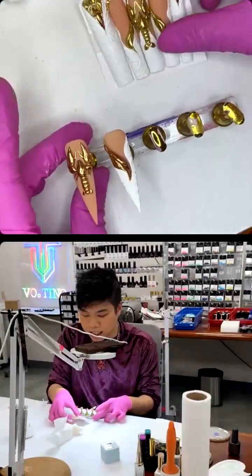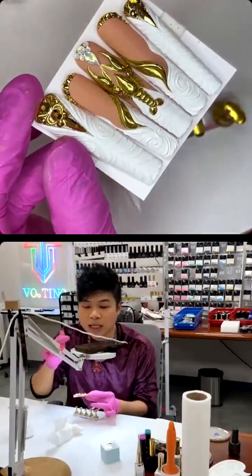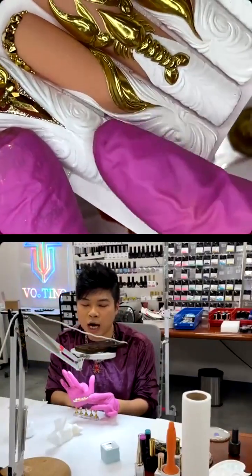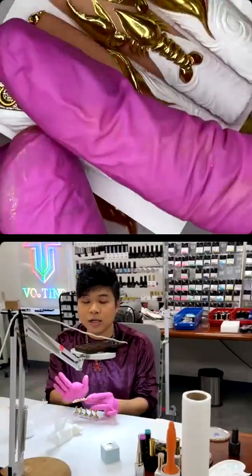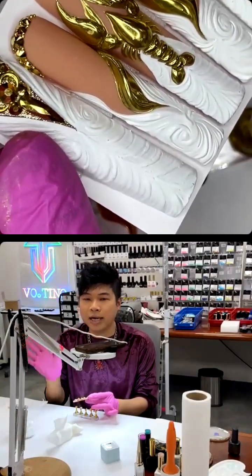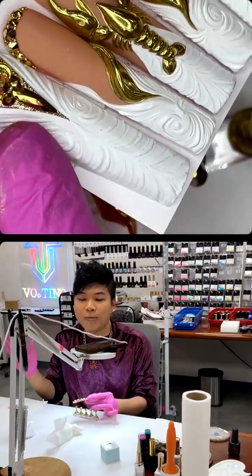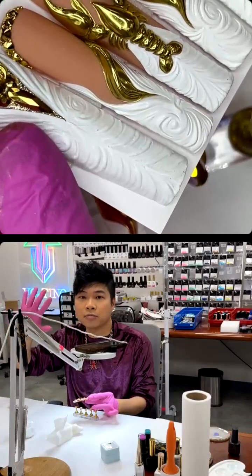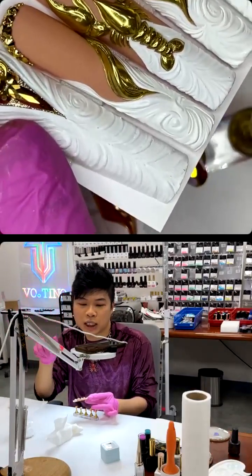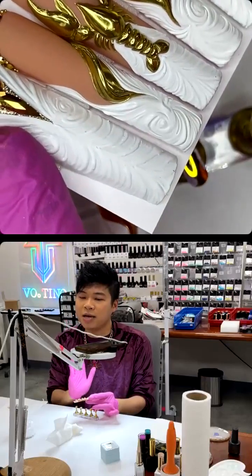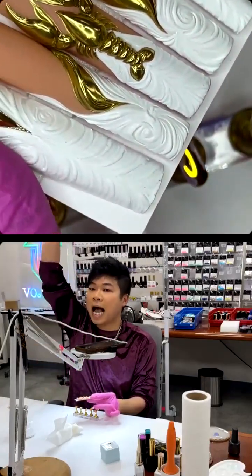Texture means you can carve it. A typical gel, you cannot carve like this. The moment you try to carve it, it blends back together. The reason you can carve this is because it's non-self-leveling, meaning that it doesn't smooth out by itself. That's why whenever you carve, it stays there. It doesn't fuse into each other. That's what texture is. But texture doesn't mean that you can build it up really high.